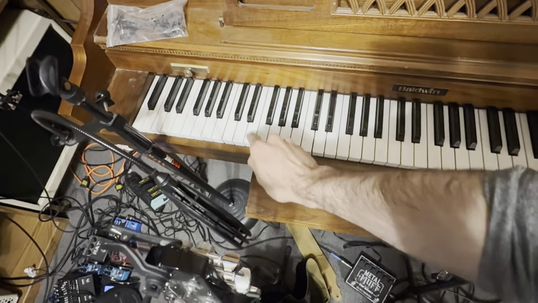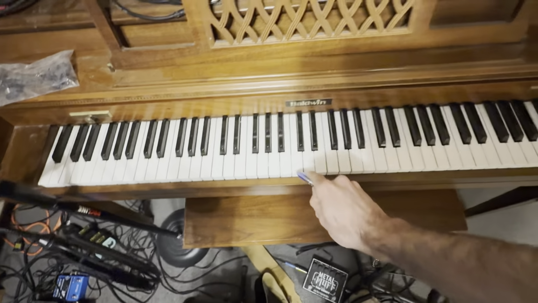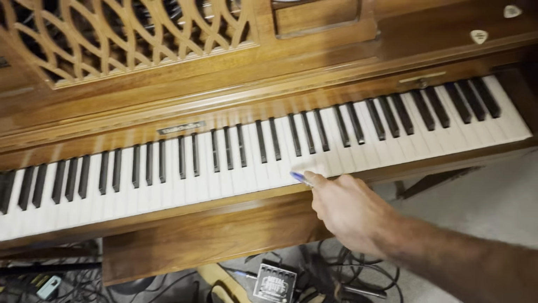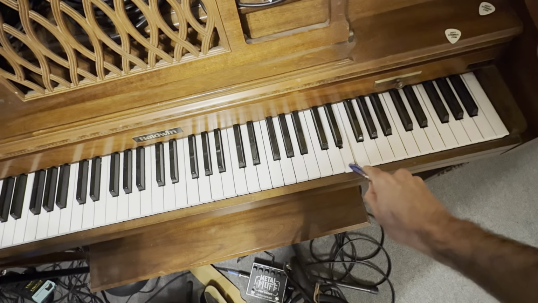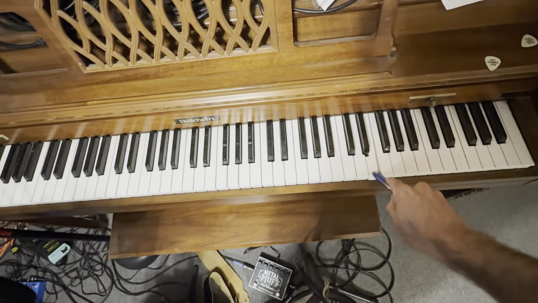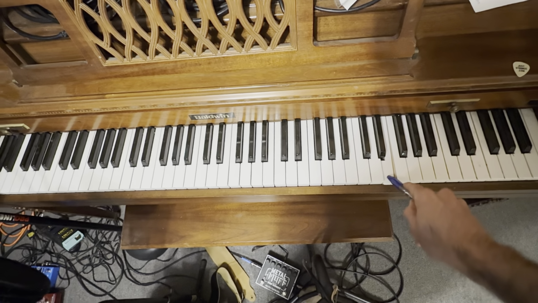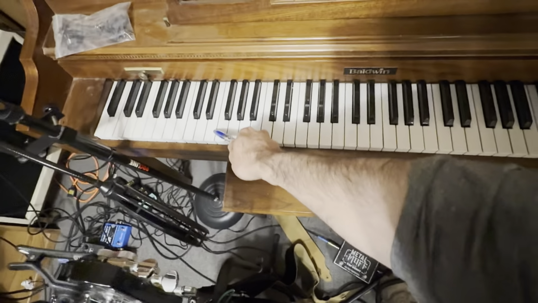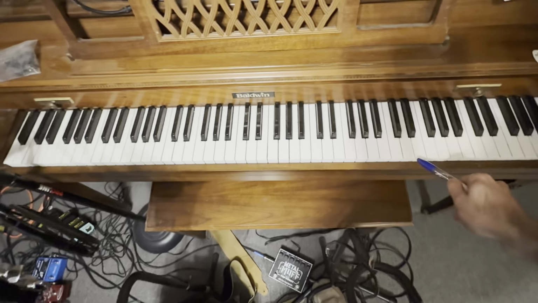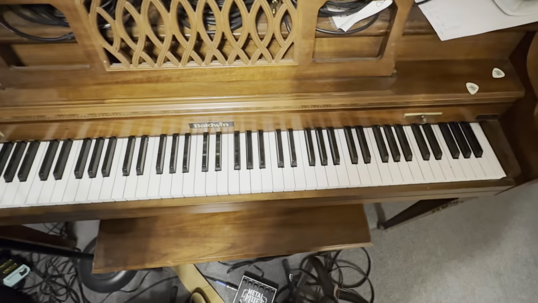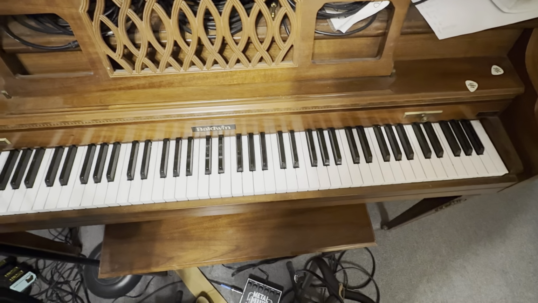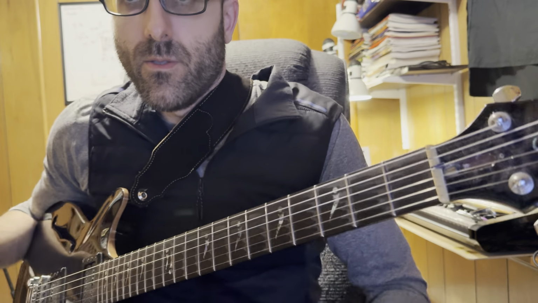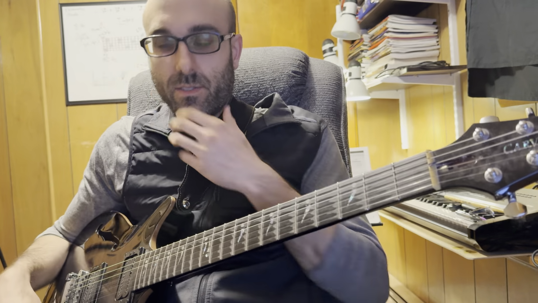So E2, E3, E4, E5, E6. And yes, this piano is really out of tune. But that is the entire range of the guitar. So you can see how much more compressed the range is versus the piano. All right, so we're going to try and do more of this stuff on guitar.